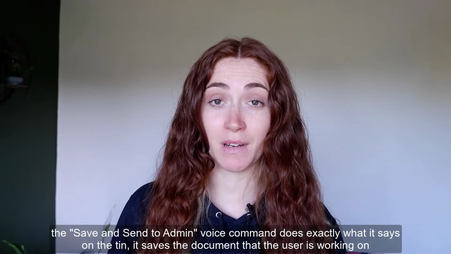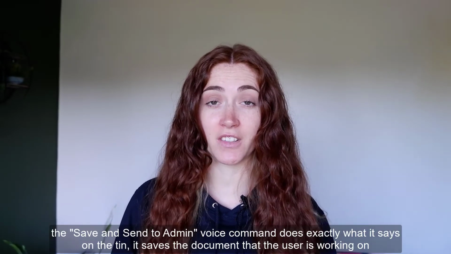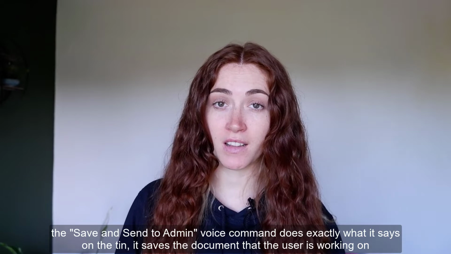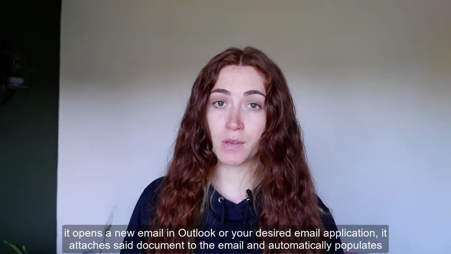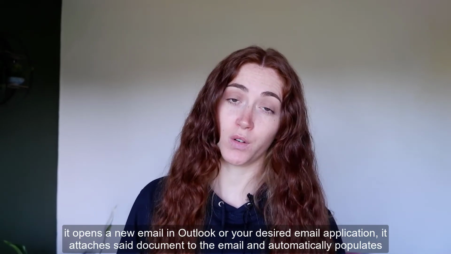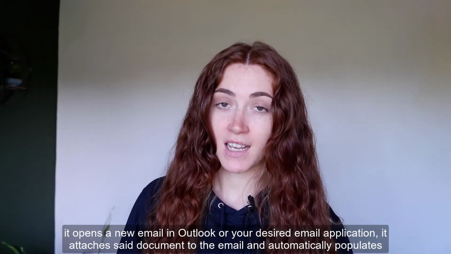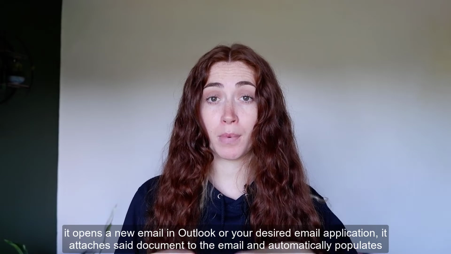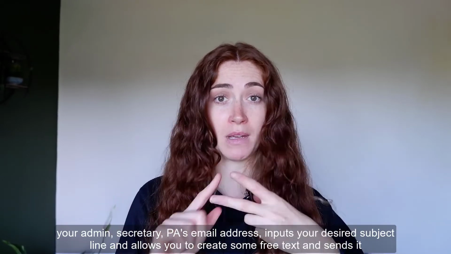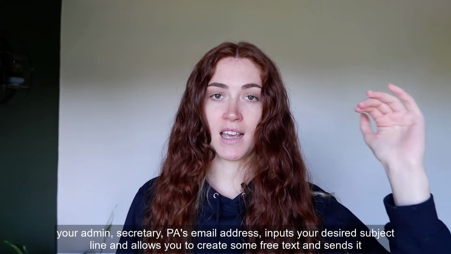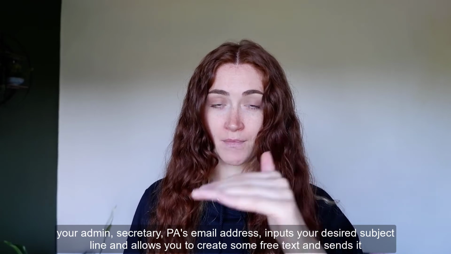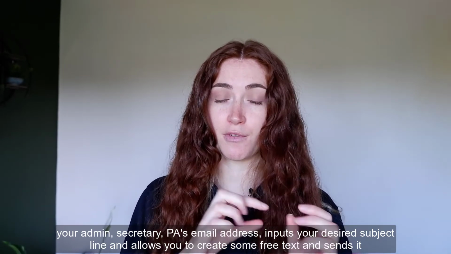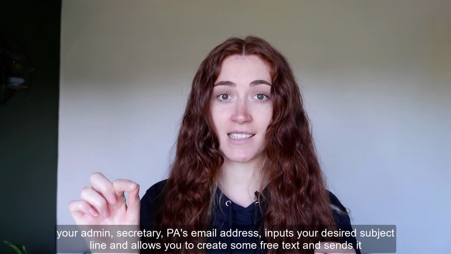The save and send to admin voice command does exactly what it says on the tin. It saves a document that the user is working on, it opens a new email in Outlook or your desired email application, it attaches the said document to that email, automatically populates your admin, secretary, PA's email address, inputs your desired subject line, and allows you to create some free text and send it.